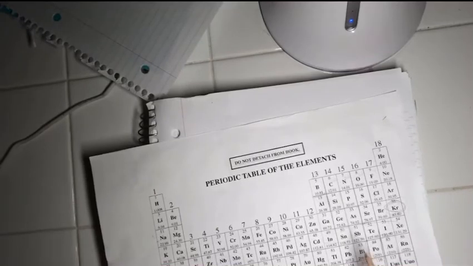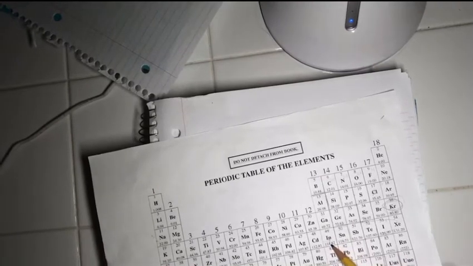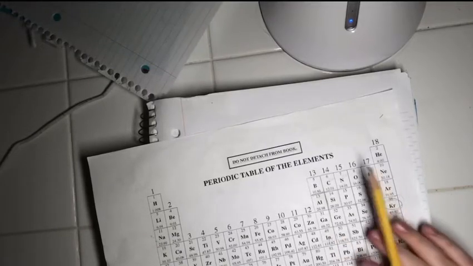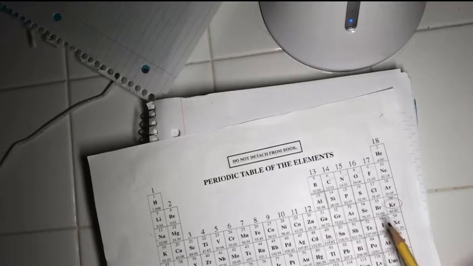However, indium also has one unpaired 5p electron, but it would create an ionic bond with fluoride instead of a covalent bond that iodine will.